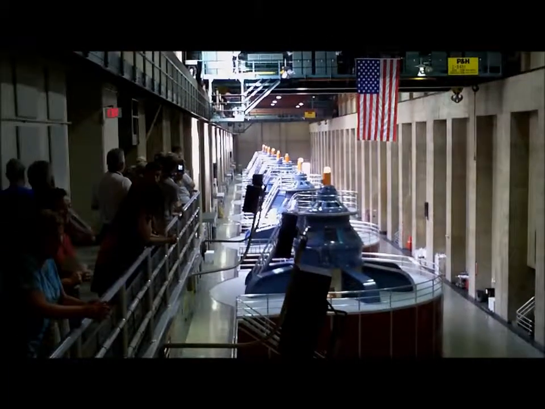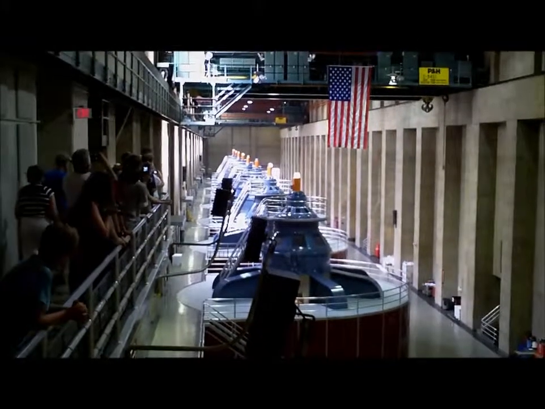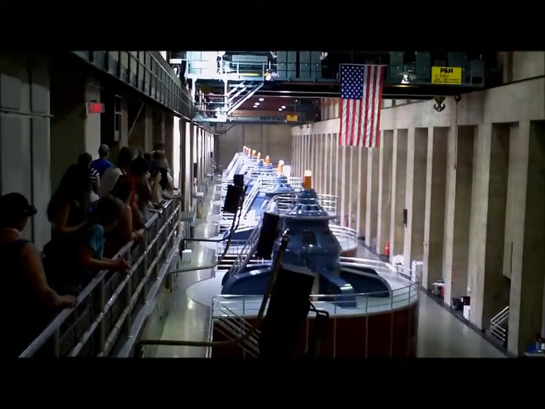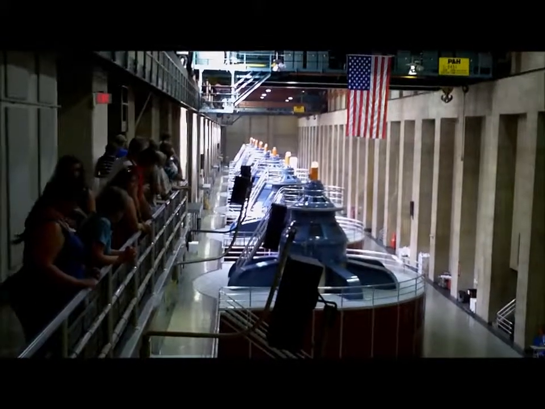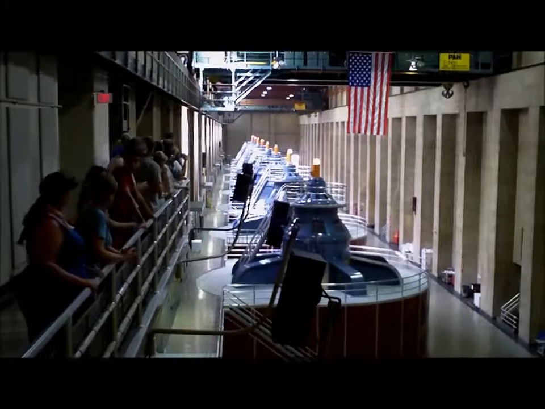And I would like to welcome you all to the Nevada side power plant for Hoover Dam. We are looking at 8 commercial generators, each of which is capable of generating up to 130 megawatts of electricity. And that's enough to power about 65,000 homes.